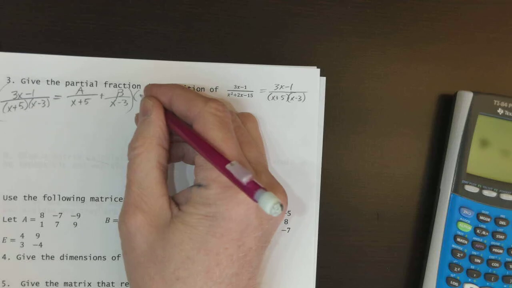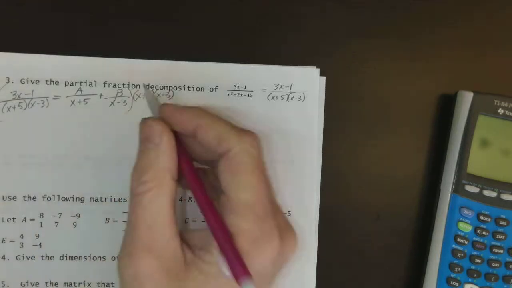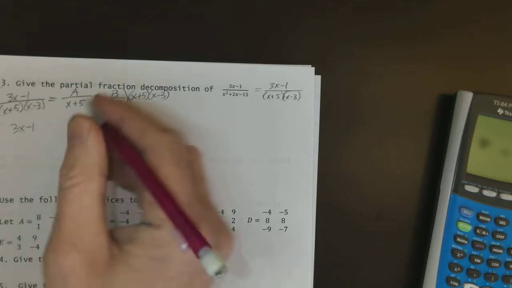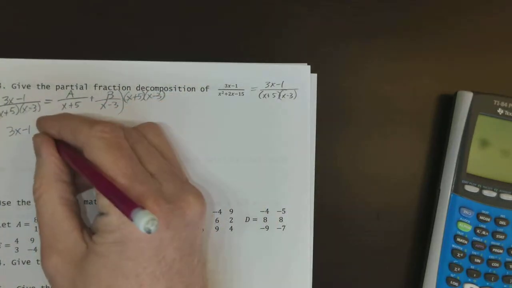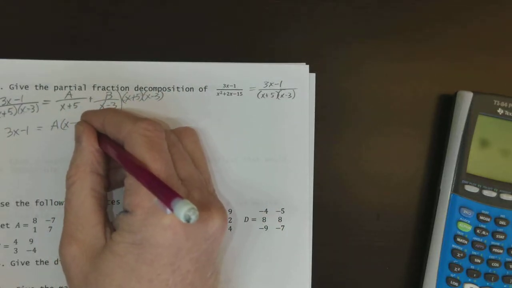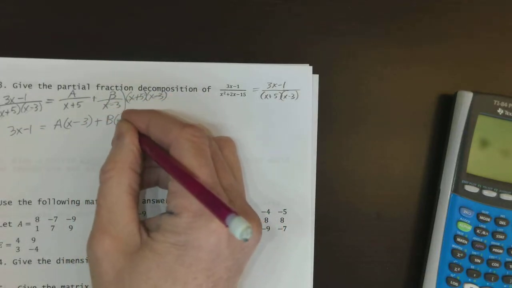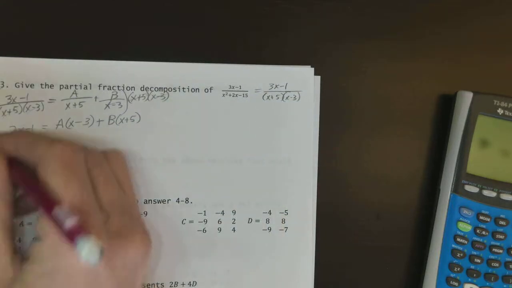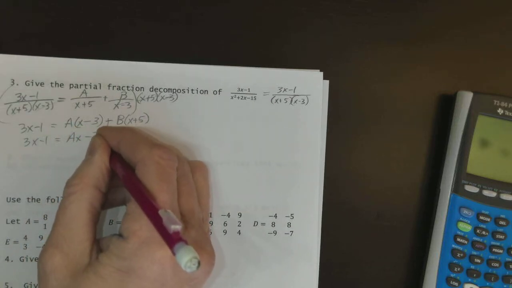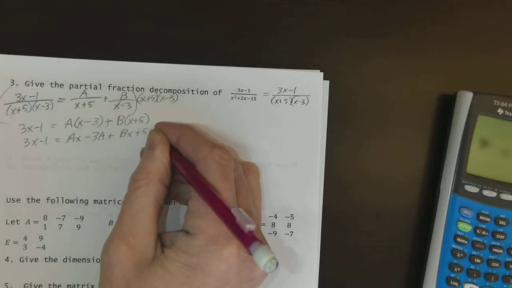To solve this equation, I would multiply by the least common denominator, x plus 5 times x minus 3. First time, those cancel and that cancels, so I'm left with 3x minus 1. The x plus 5's cancel, but the x minus 3 did not, so it's a times x minus 3. And then the x minus 3's cancel, so I got b times x plus 5. Well, what do we have? We have 3x minus 1 equals ax minus 3a plus bx plus 5b.